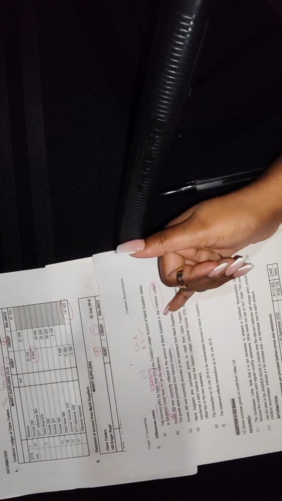So in the books of Clear Traders, I have multiple creditors in the creditors ledger: Mariti suppliers and Genesis suppliers. I bought from Genesis, but I entered it into Mariti suppliers, meaning that my account went up. But I must decrease the account now because I did not purchase goods from Mariti suppliers.